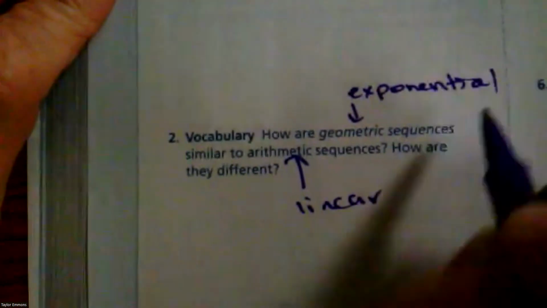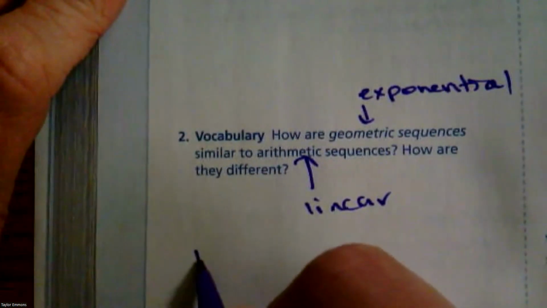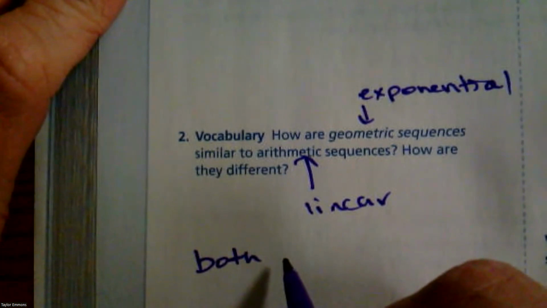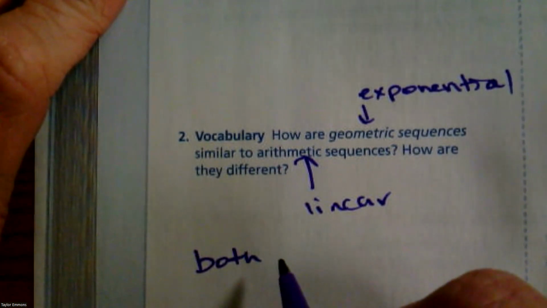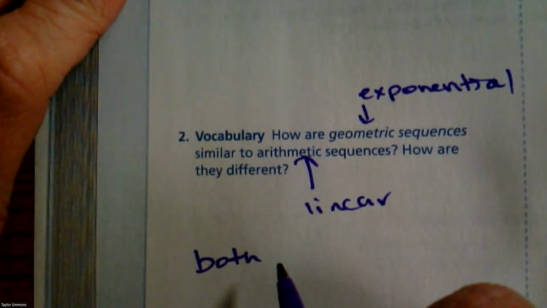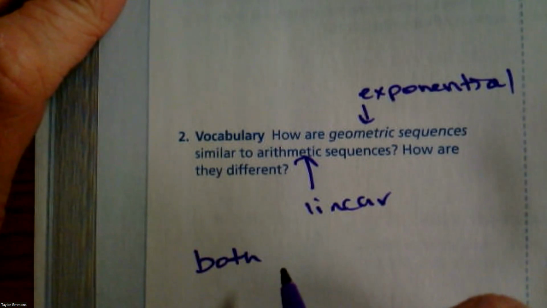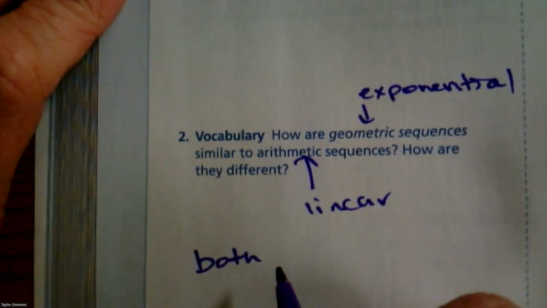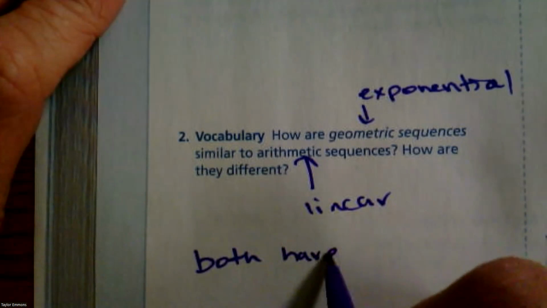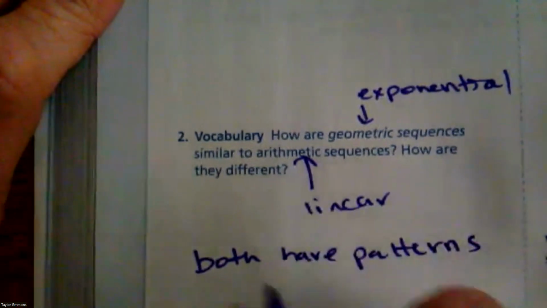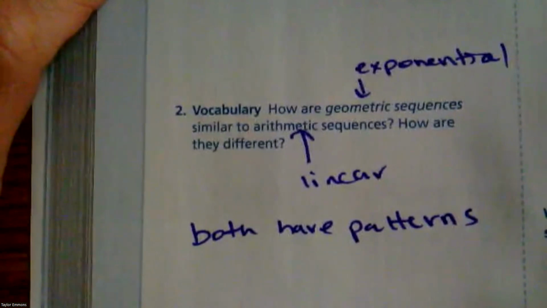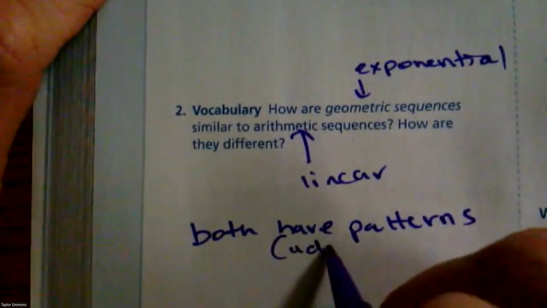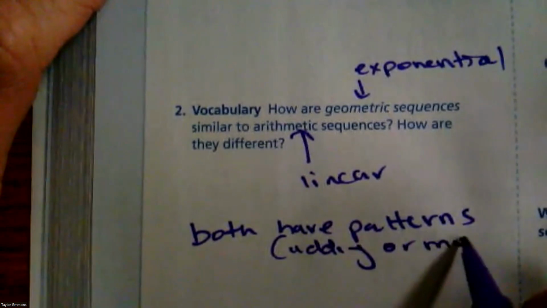All right, how are they similar? They have an initial value, okay, and they're going at a continuous rate, either adding or multiplying, right? They both have the same end goal in number. Okay. So both have patterns, okay, whether that be adding or multiplying.